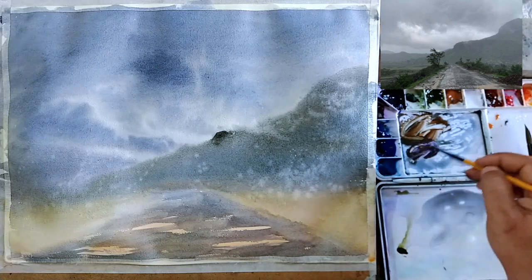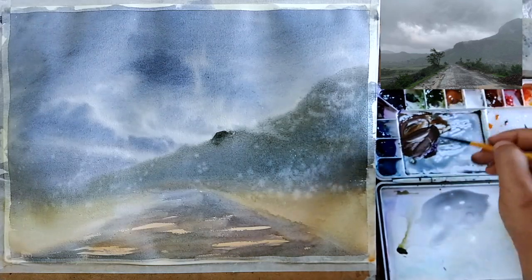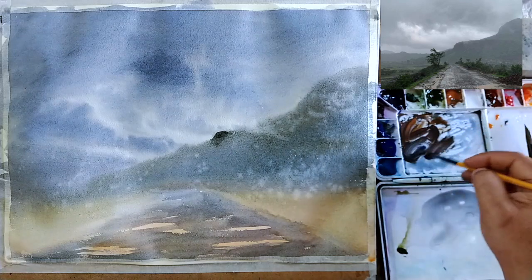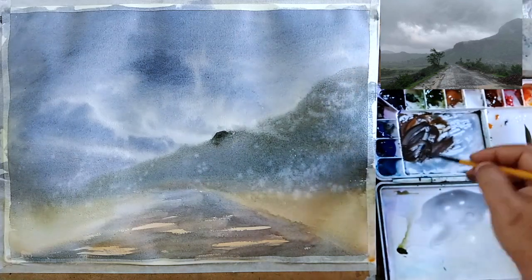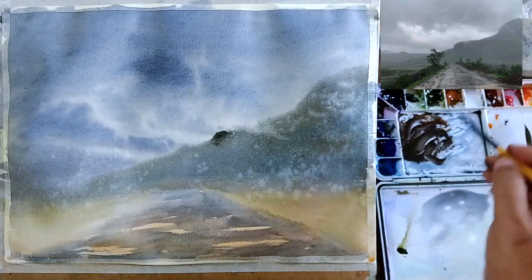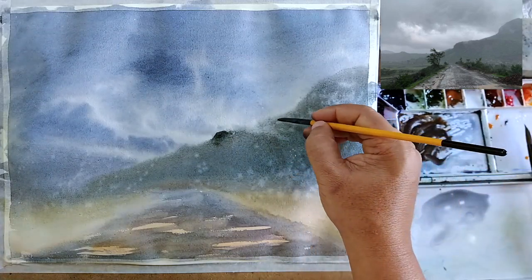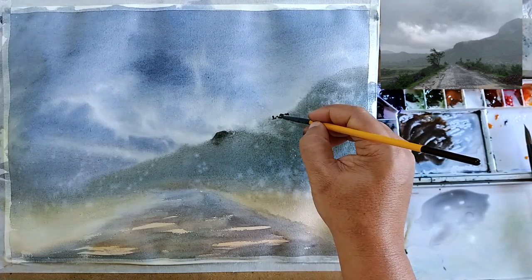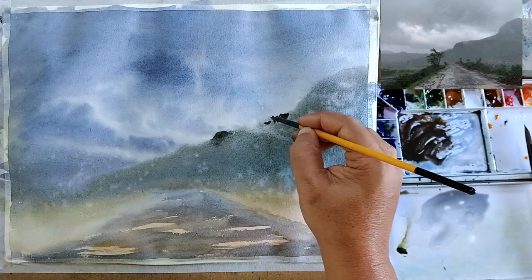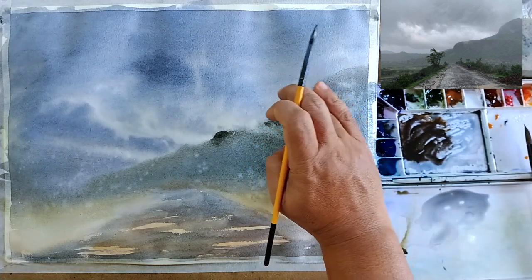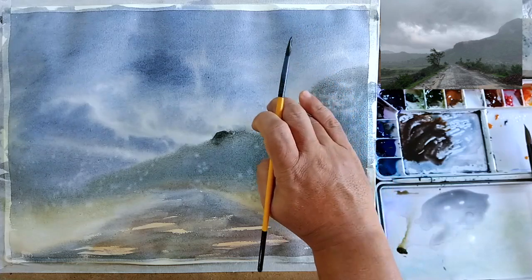But you know that sometimes this lost and found edge sort of thing gives a lot of interest. Okay, so just to get that kind of stuff, I'm just trying something. I'm just trying to diffuse it immediately so that we don't overdo it.